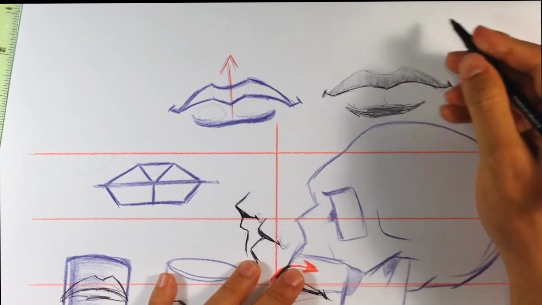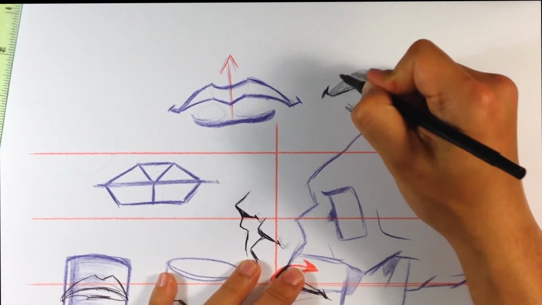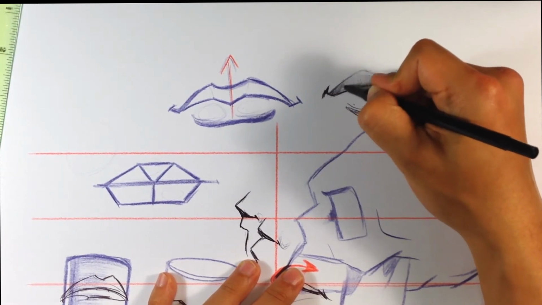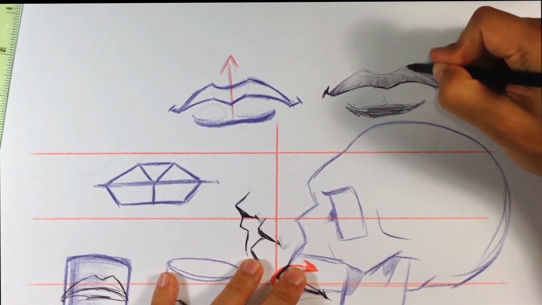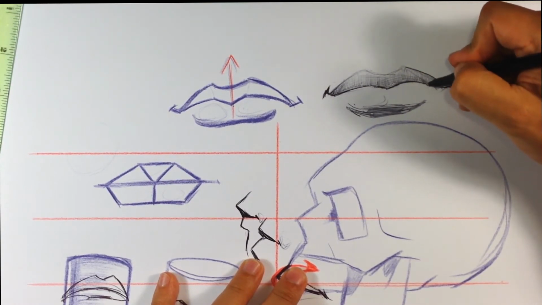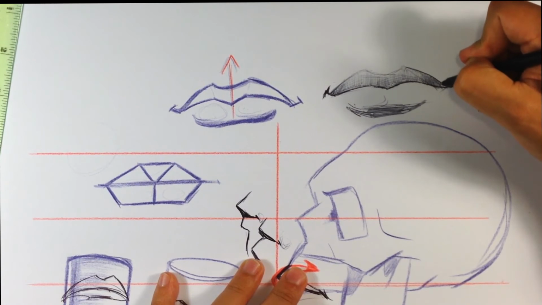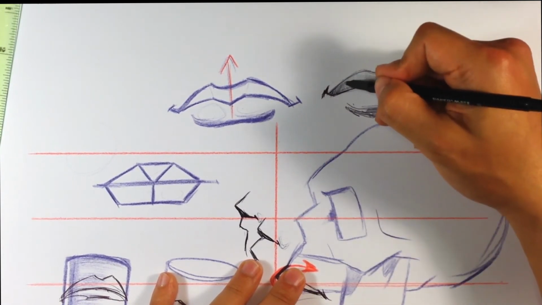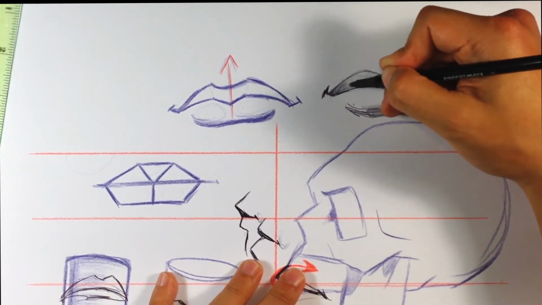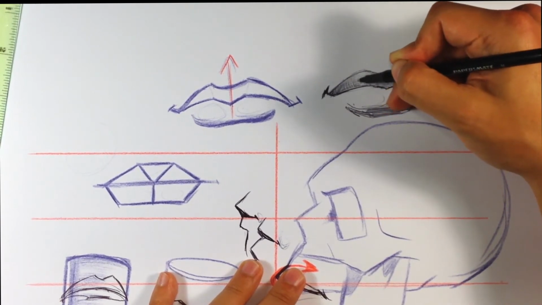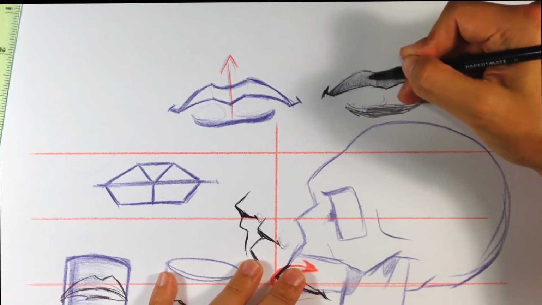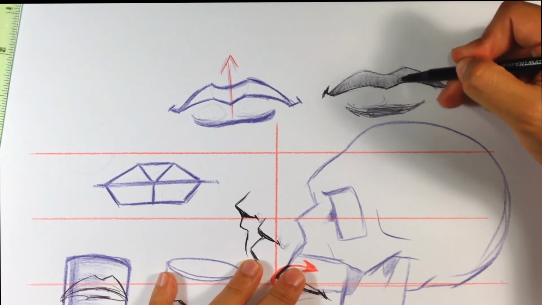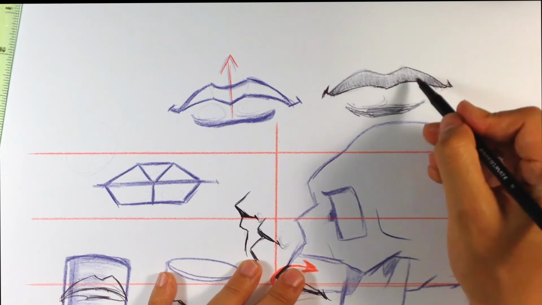The middle part, it's going to pinch. I'm going to put more value on this lip here.